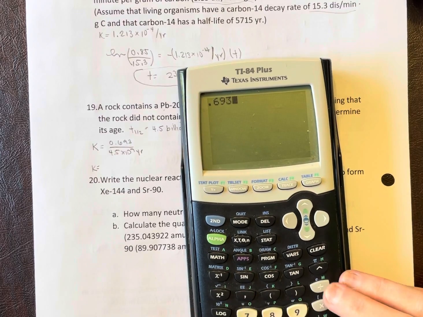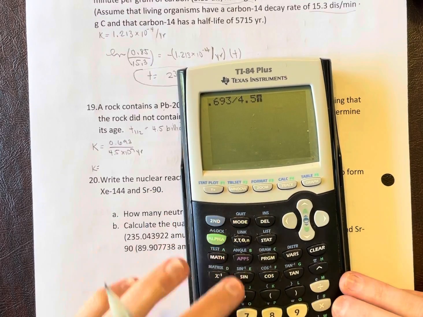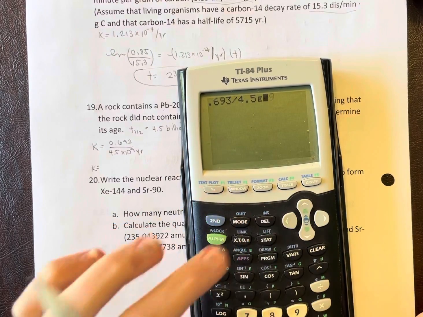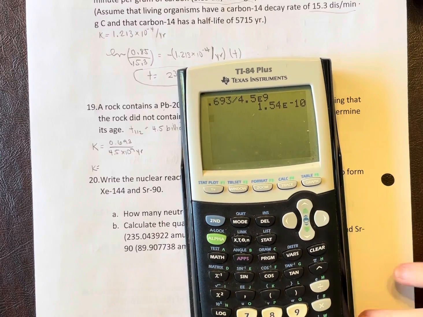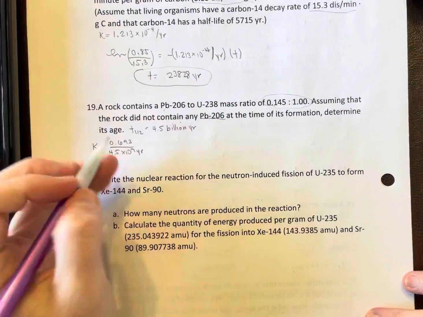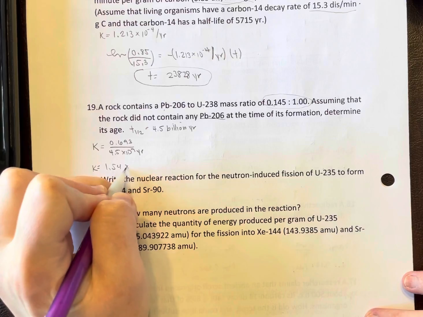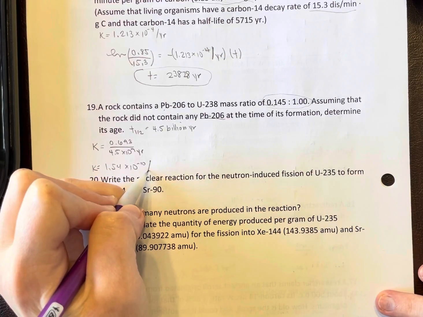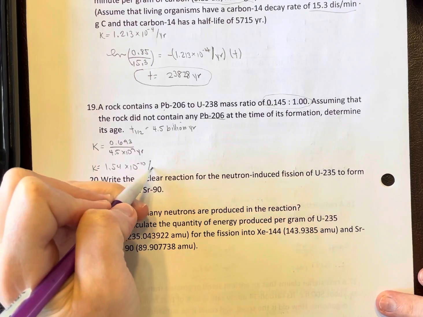So 0.693 divided by 4.5 times 10 to the negative 9th. No, not negative 9th, positive 9th. There we go. 1.54 times 10 to the minus 10 per year.